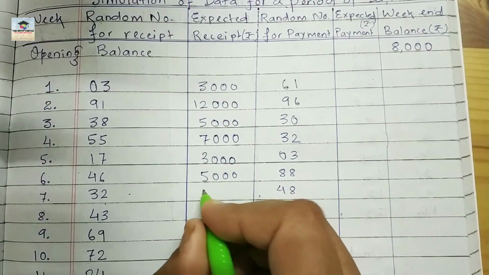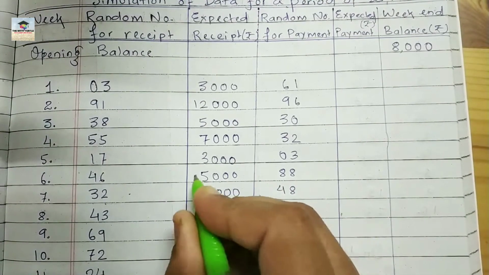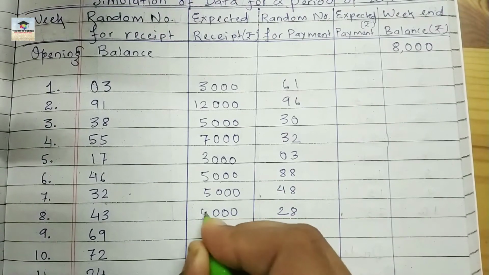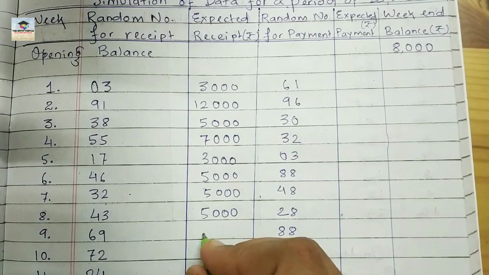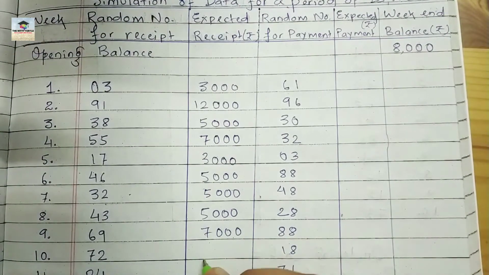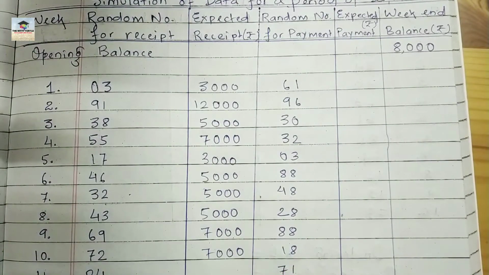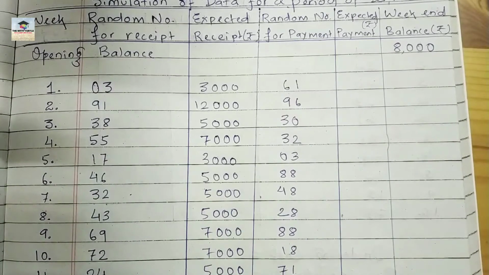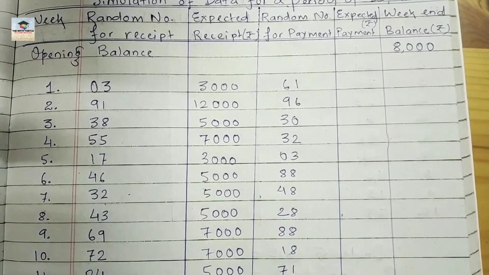Right. So 32 का आपका कितना है? 5,000. Same similar range में दोनों fall कर रहे हैं. 43 का भी आपका similar range आ जाएगा. Then we have 69. So 69 आपका falls in the third range. So it will be 7,000 rupees. 72 also 7,000 rupees. 24 also 5,000 rupees and again 22 also 5,000 rupees, है ना?